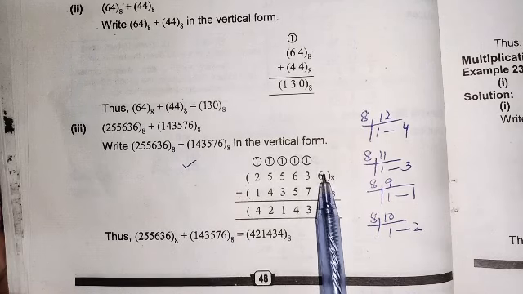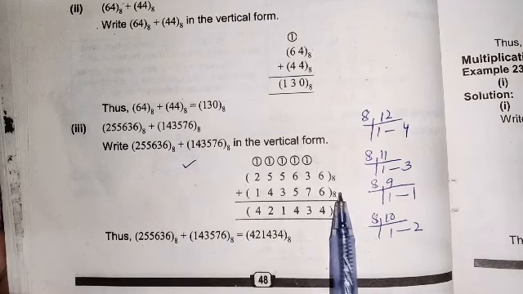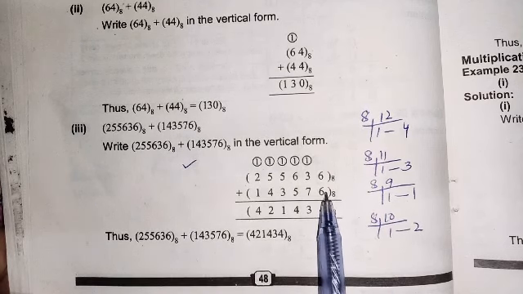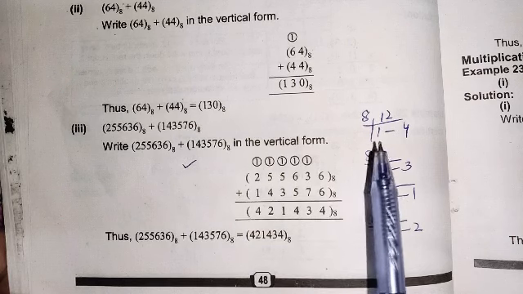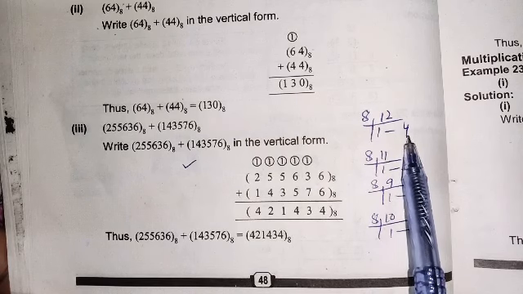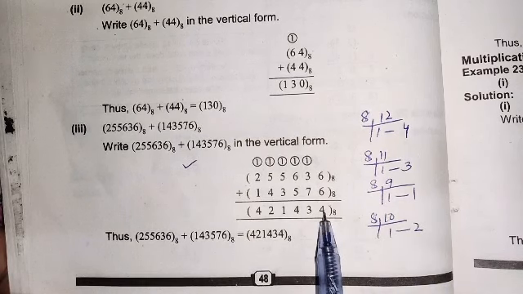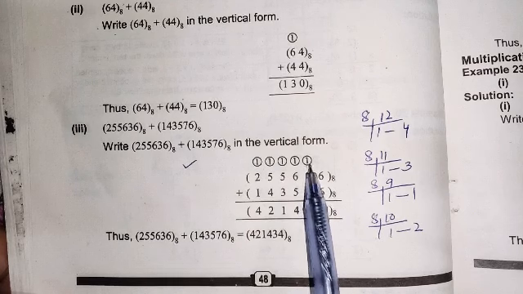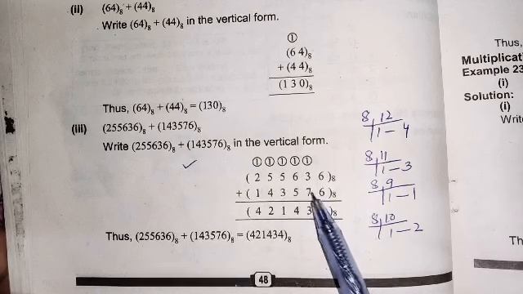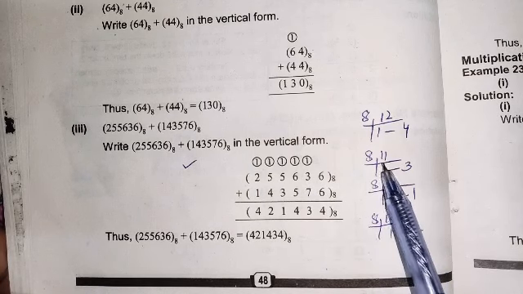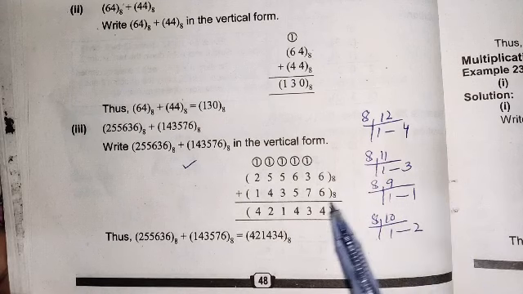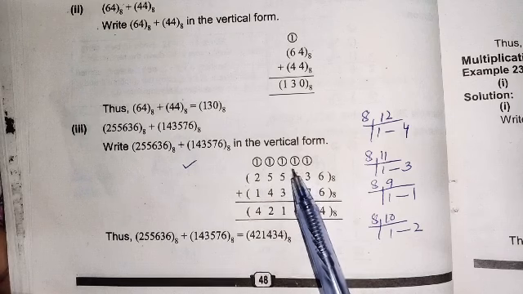Firstly, we will write the first number as it is and then we will write the second number starting from right towards left. Now, when we add 6 plus 6, we got 12, but we cannot write 12, so we will divide it. This is our quotient 1 and 4 is our remainder. So we will write 4 remainder here and 1 quotient carry to the next column. Then 3 plus 1, 4, 4 plus 7, we got 11. We cannot write 11, so we will divide it with 8. 8 ones are 8 and 3 is remainder. So we will write here 3 and 1 carry to the next column.